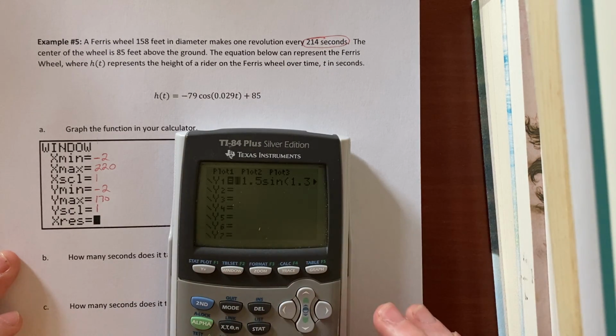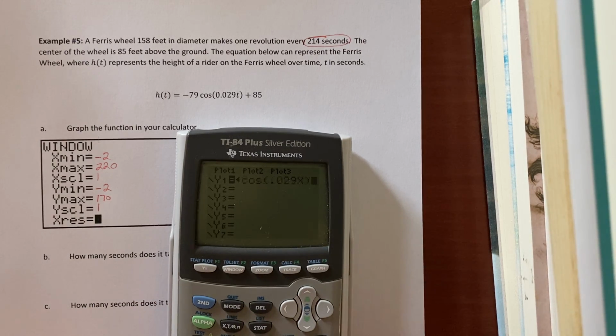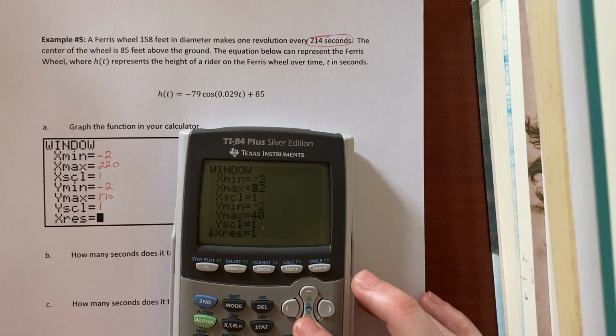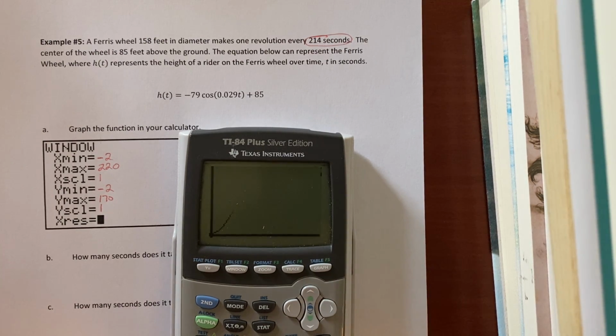All right, let's come over here. Let's go to y equals. Let's type in our function. We have a negative 79 cosine of 0.029x, parenthesis, plus 85. I'm going to go to my window, fix all this good stuff. We got 220 as my max. My y minimum is good. My y maximum is 170. And then let's press graph. All right. Oh, got a little close there, but we are in good shape.